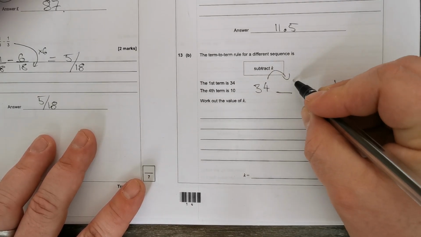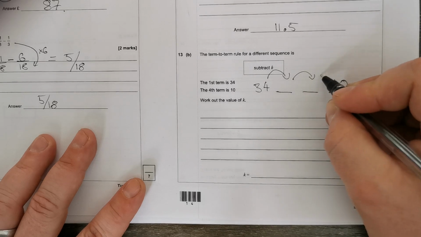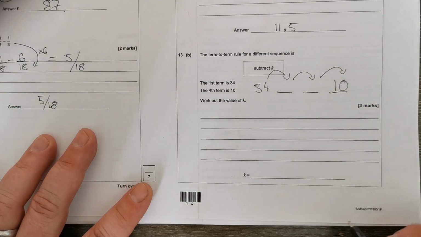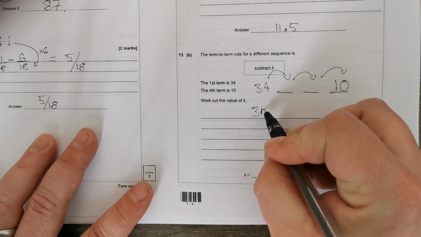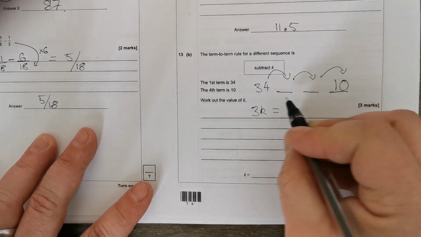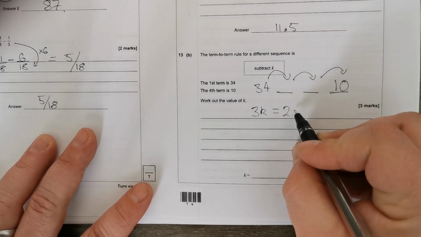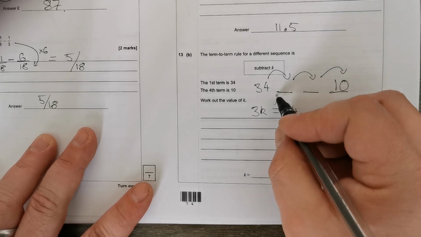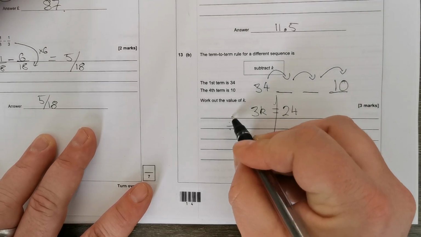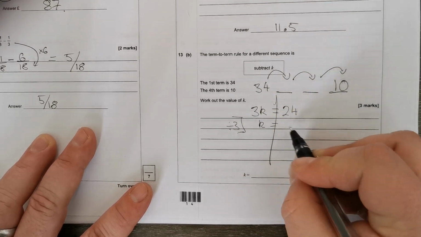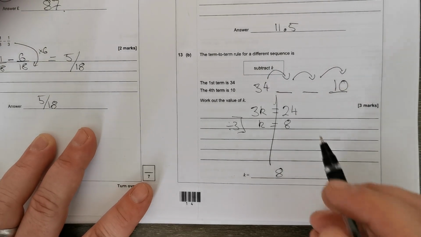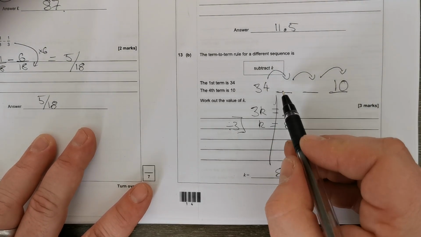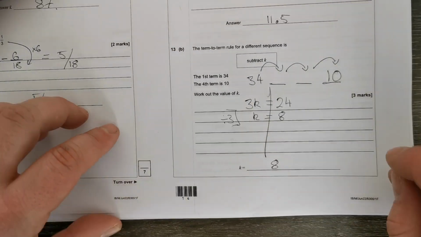So that'd be 1 jump, 2 jumps, 3 jumps. So I think my 3k must be equal to the difference between these, so 24. So if I divide through by 3, I'll get that k equals 8. And we can just check that if we want, but does that work? Yeah.